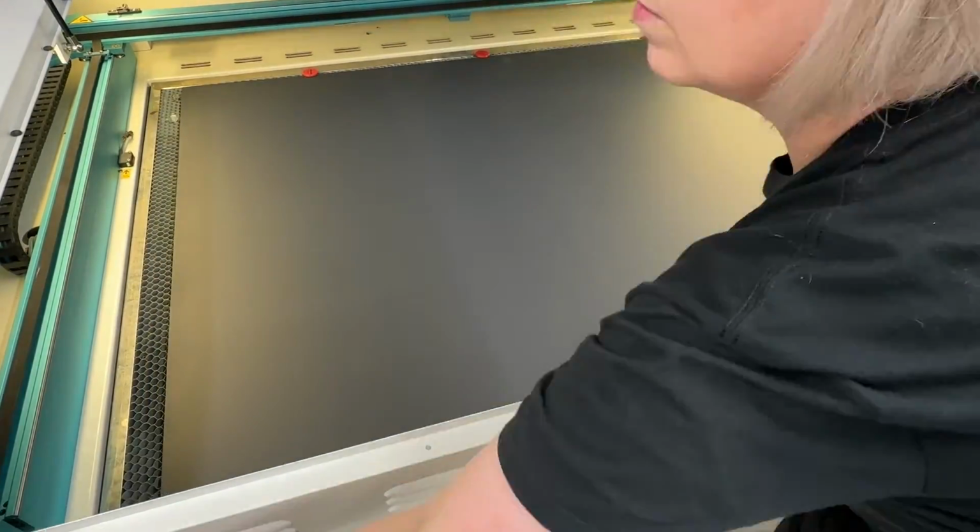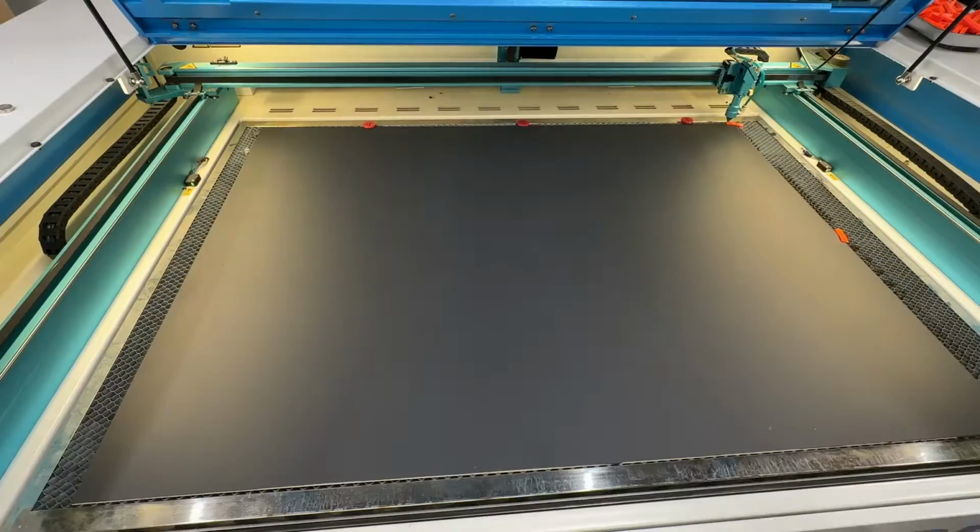Now it's time to cut out the back piece of the sign. So I'm just getting that loaded up onto the laser and we'll get it cut out.